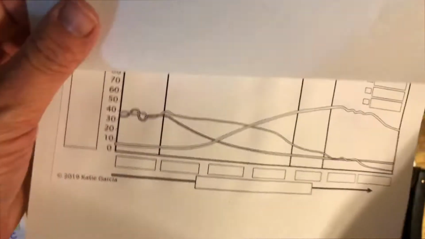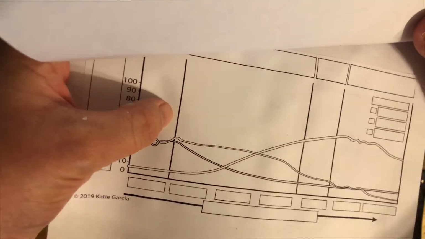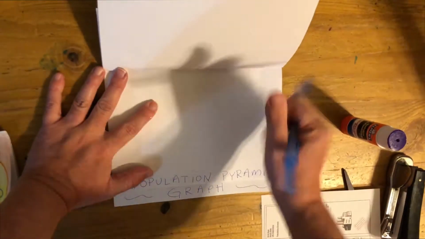I mean, not a picture, but redraw this line right here. So again, ignore this line, okay? You're doing this one right here. All right, so again, it's this line right here. All right, so I'm going to go ahead and sketch it.